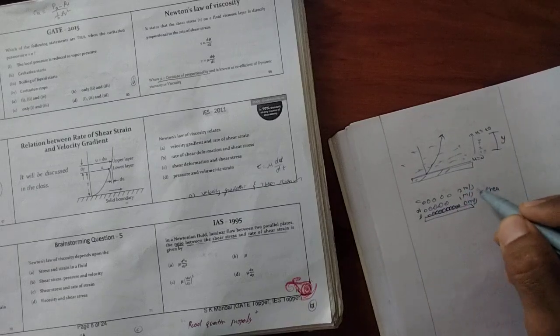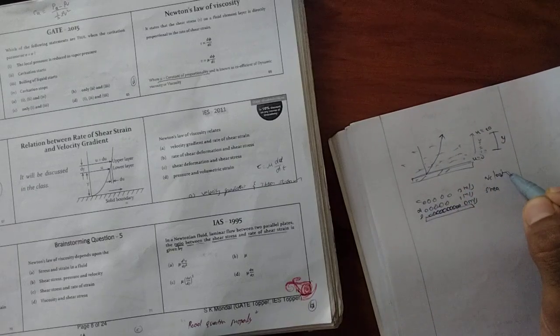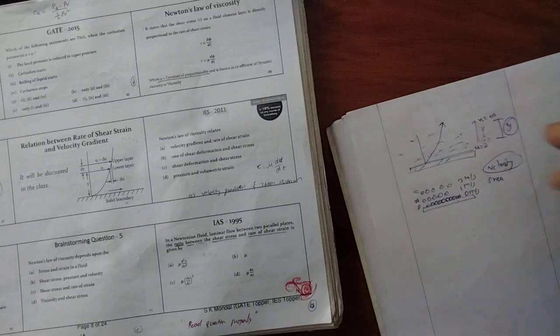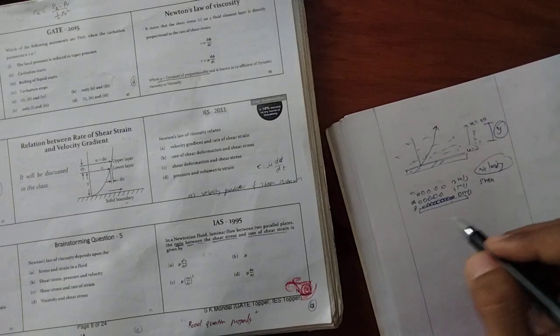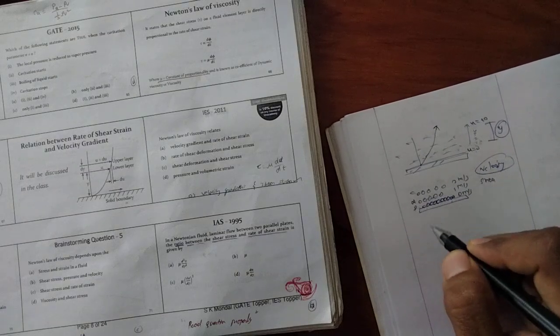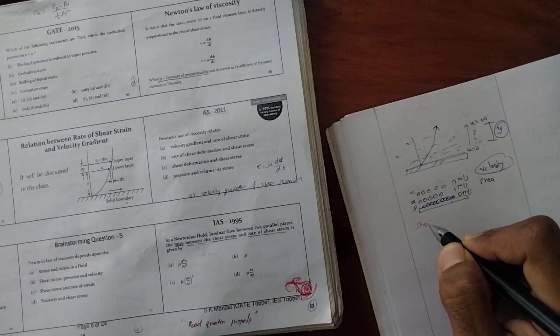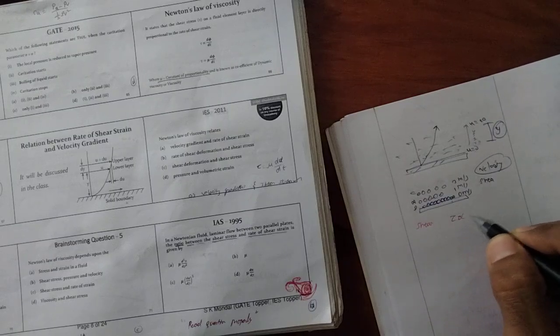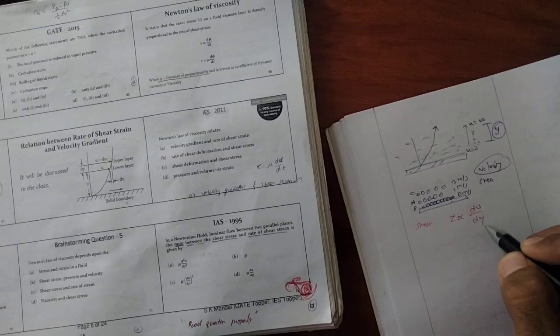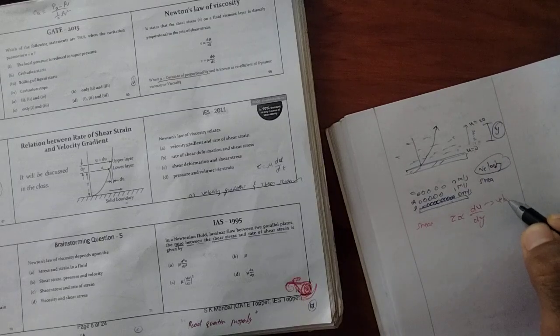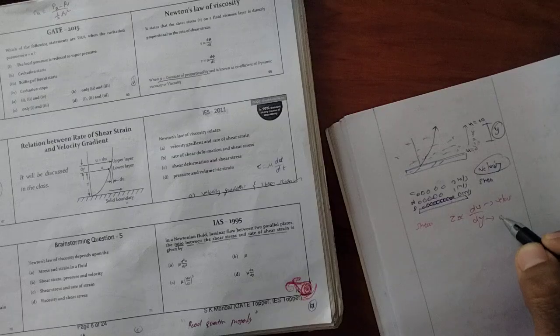So you can see here the velocity is there and here the distance is there. That means we need a relationship between velocity and distance with respect to the shear force. Shear force is another type of friction. So tau is directly proportional to velocity and distance, that is du by dy. The upper portion tells about the velocity and the bottom portion tells about the distance.